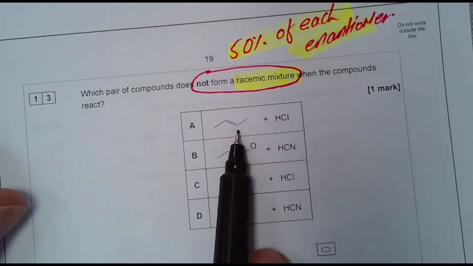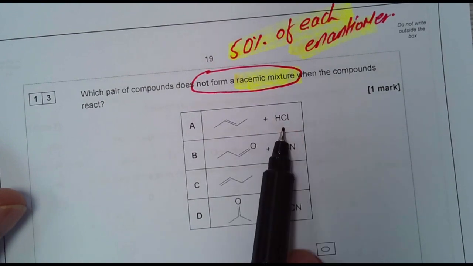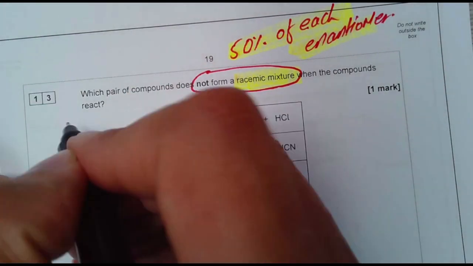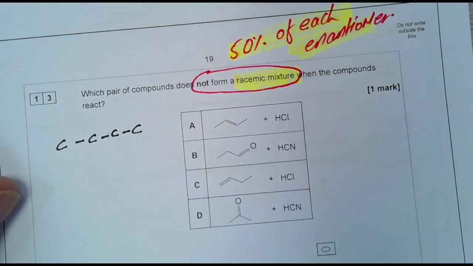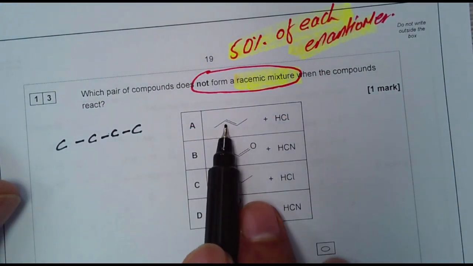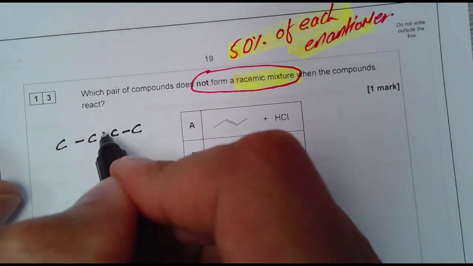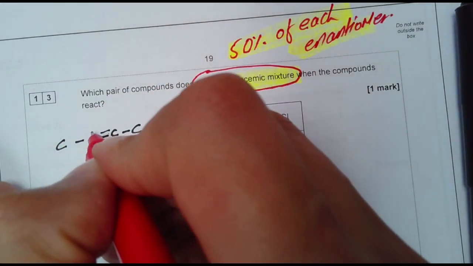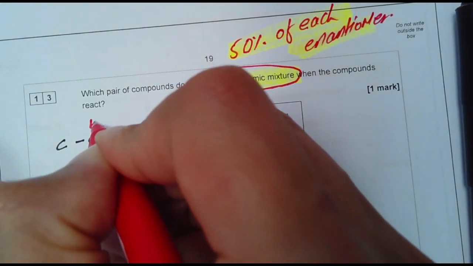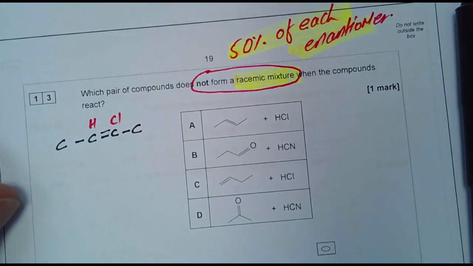So if I look at this and if I add hydrogen chloride to this molecule on the left side, there are 4 carbons, 1 2 3 4. Between second and third there's a double bond. So if I add HCl, there's possibility I'll have hydrogen here and Cl here. And there will be only one product in this case.